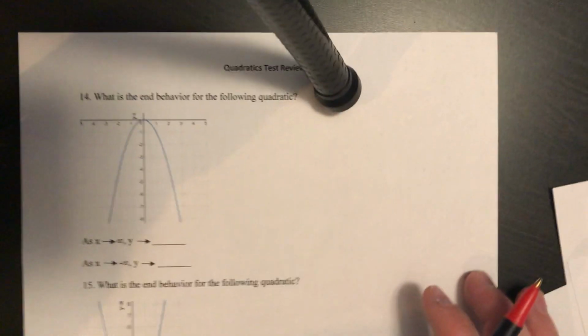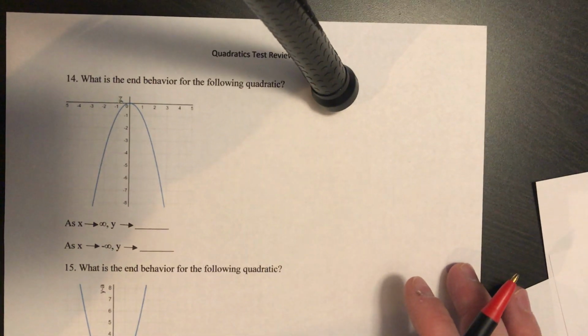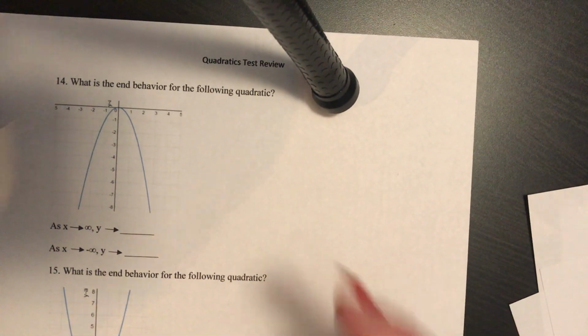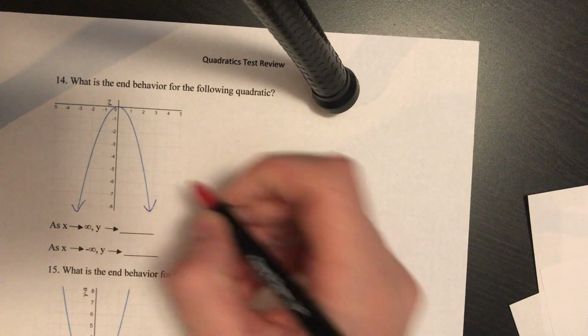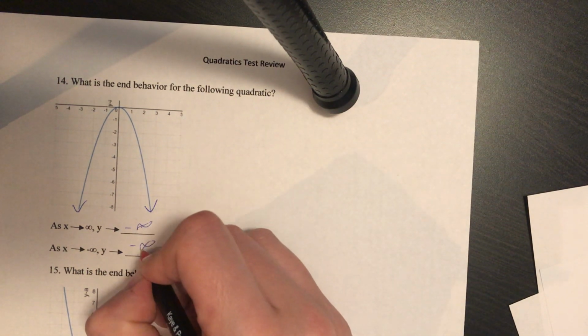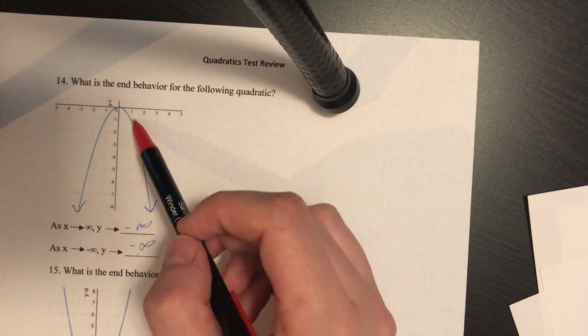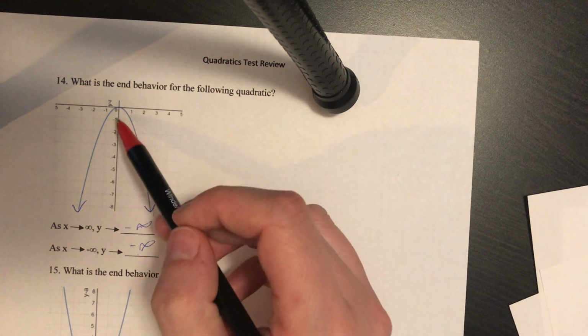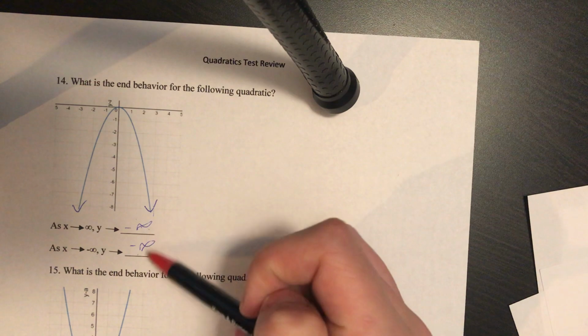All right, last, oh my gosh, it's the last page. Okay, so in end behavior, this should be super easy for you guys. We've done it before. Basically, if my quadratic is pointing down, my answer for both these blanks is going to be negative infinity and negative infinity. Basically, as it's going to the right or to positive infinity, I'm going down. As I'm going to the left, I'm going down, so that's why both of these are negative.